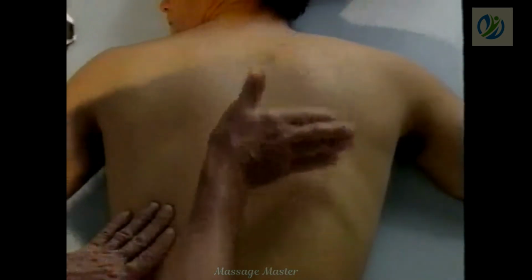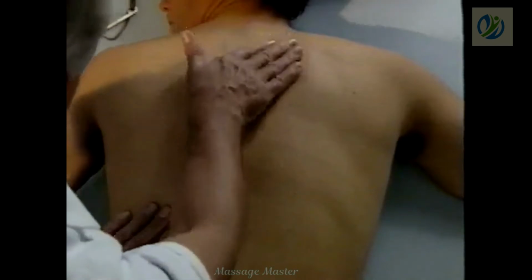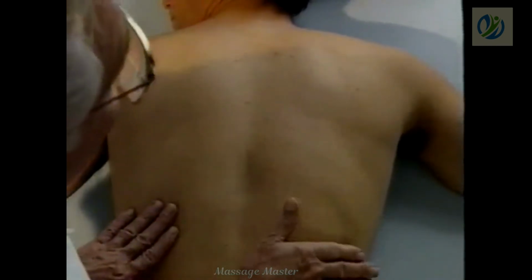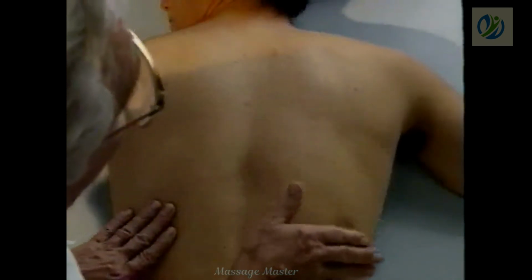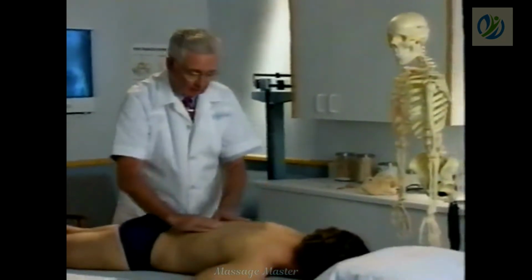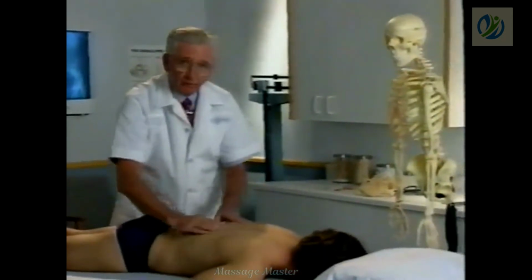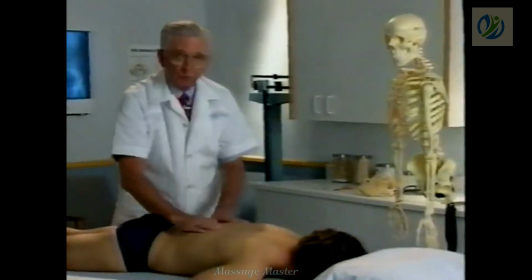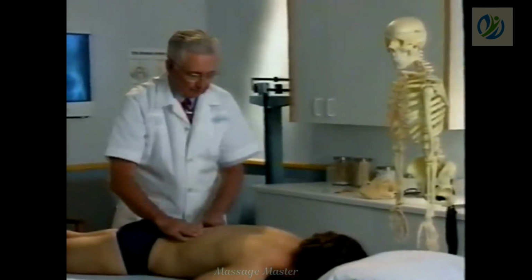There's a normal posterior convexity, and each rib should participate in that convexity in its own fashion. They all got to participate. Anytime we feel a rib shaft that isn't symmetrical, that calls our attention. We need to do more diagnosis of that particular rib.